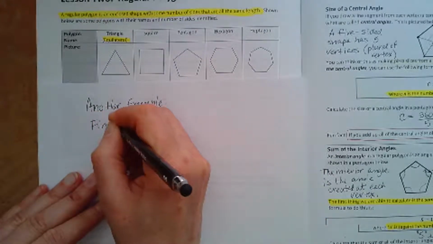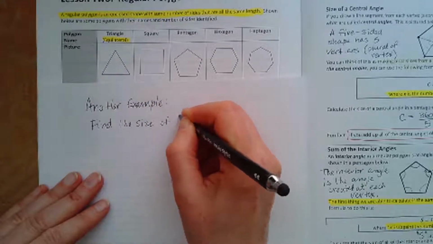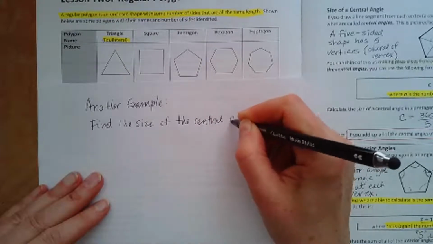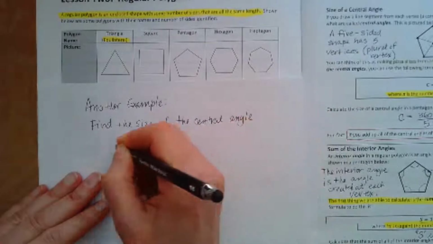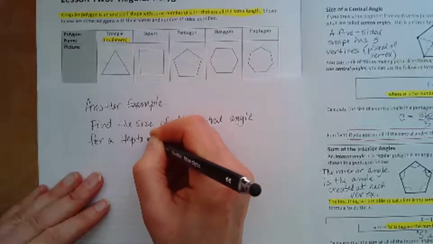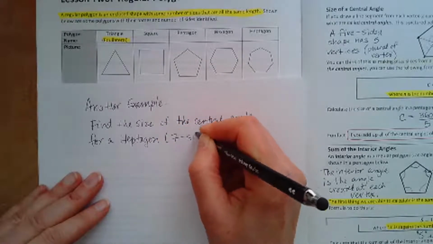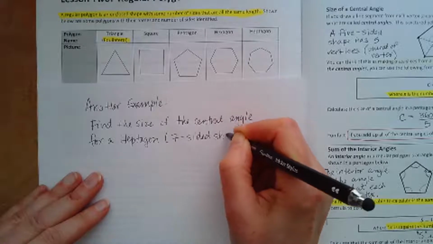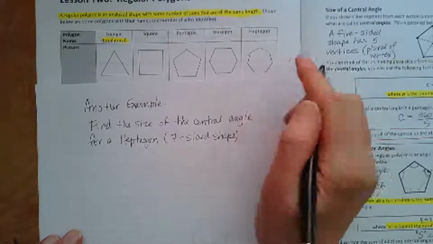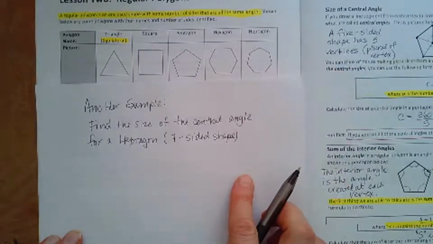Find the size of the central angle for a heptagon. And a heptagon is a 7-sided shape. Okay, and it's a regular one, right? So it looks like this. 1, 2, 3, 4, 5, 6, 7. So it has 7 sides, okay?